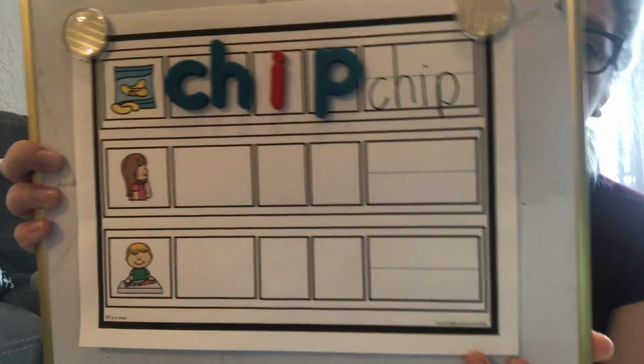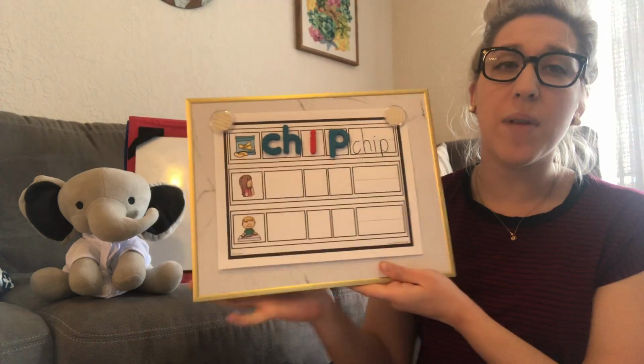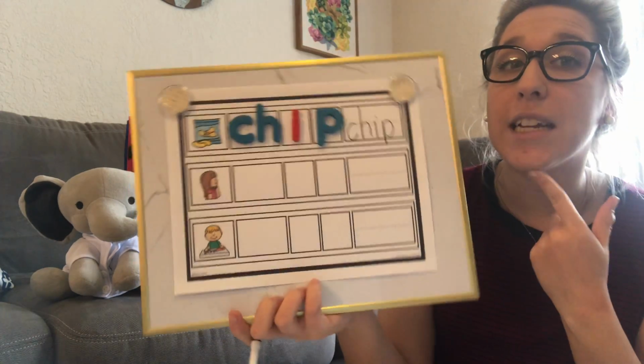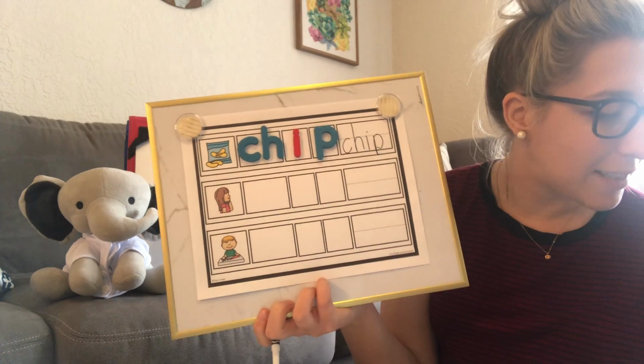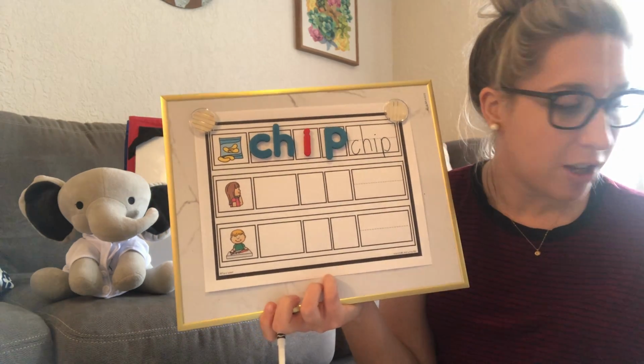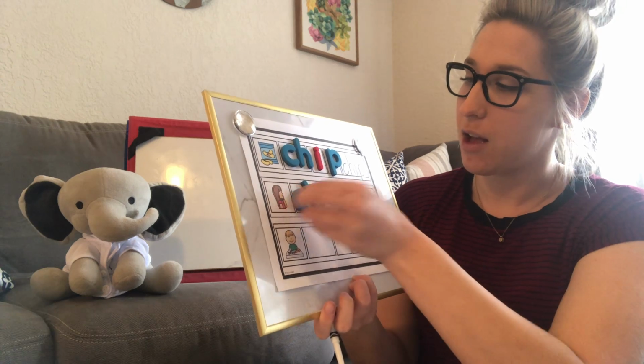Focusing on my letter formation and how my letters fit in. Chin. Do we think we could do the next one? The girl is pointing to her chin. Very good. So is that the same blend at the beginning of ch? Very good. Ch.